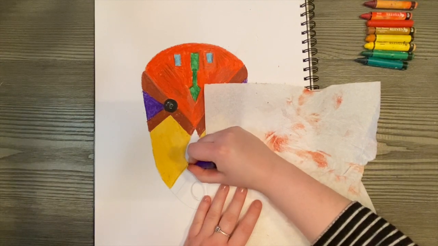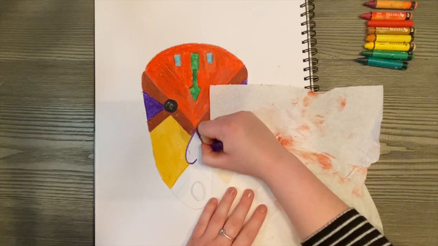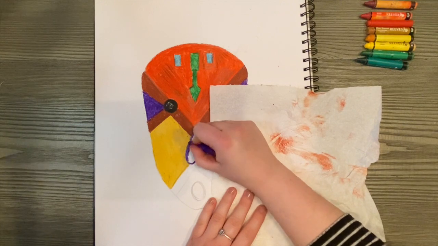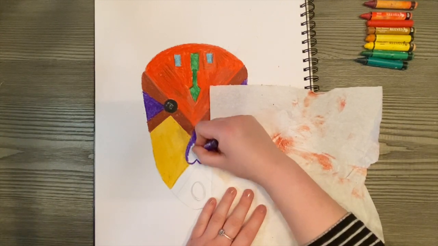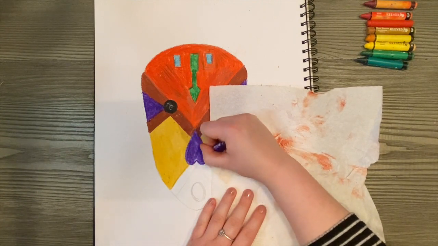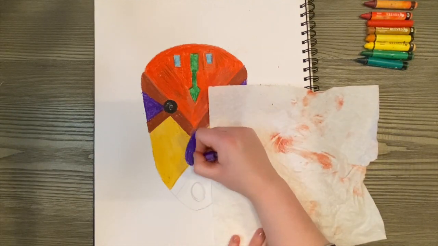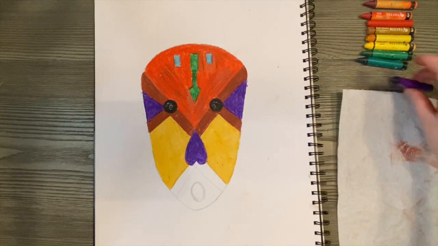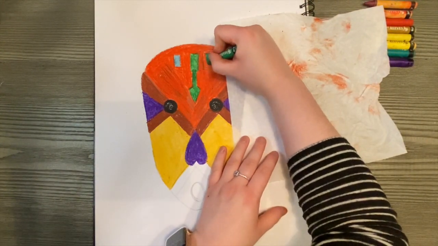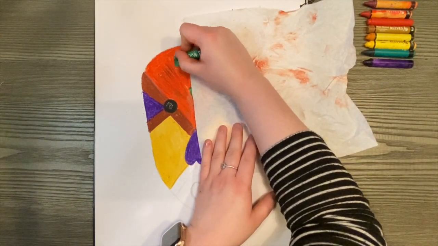I'm going to bring in a little bit more purple now for my nose. And again, I'm just going to lightly trace around it before filling in. I wasn't happy with this forest green, so I'm just going over it again with another green oil pastel.